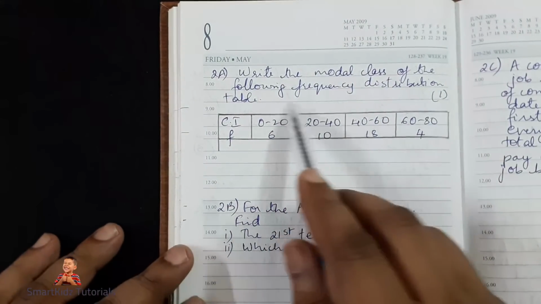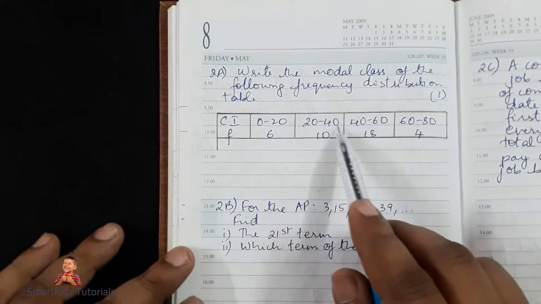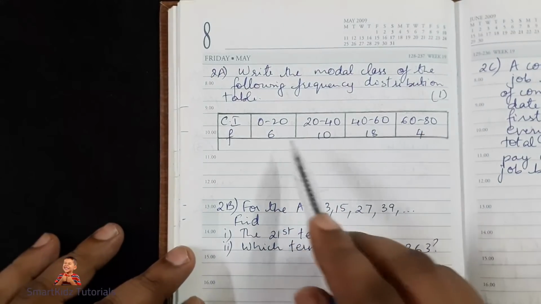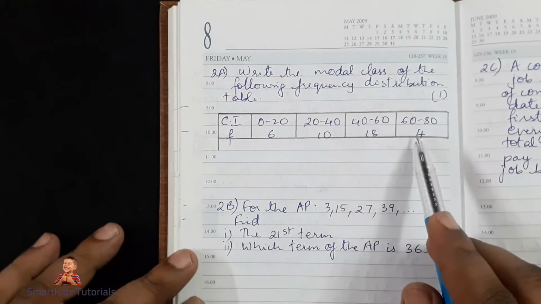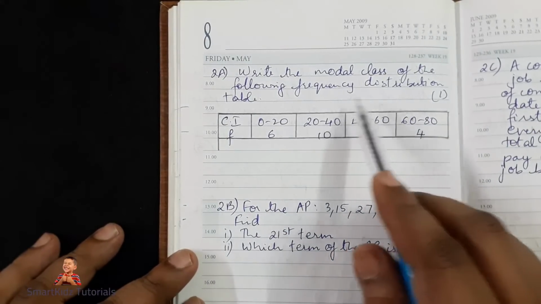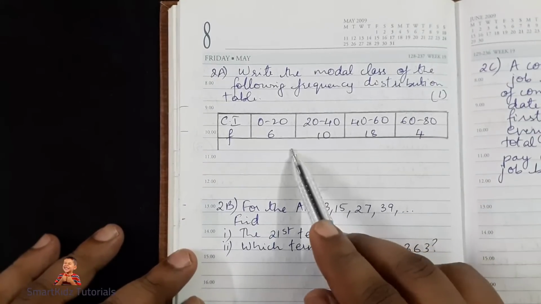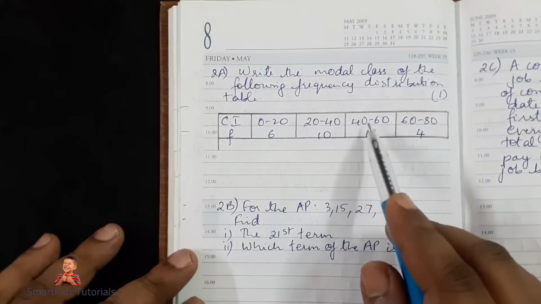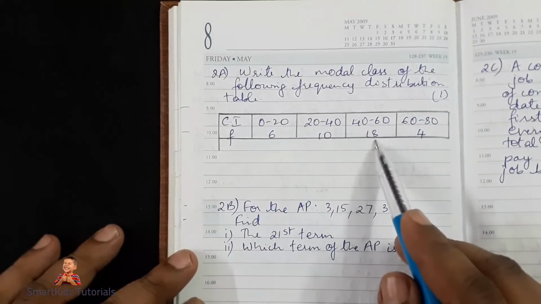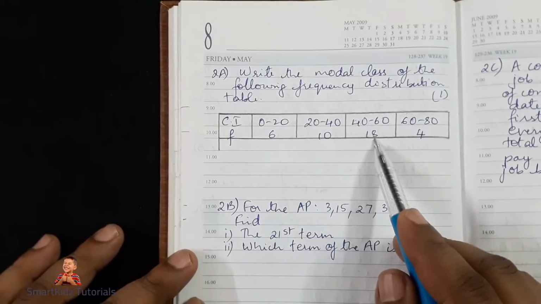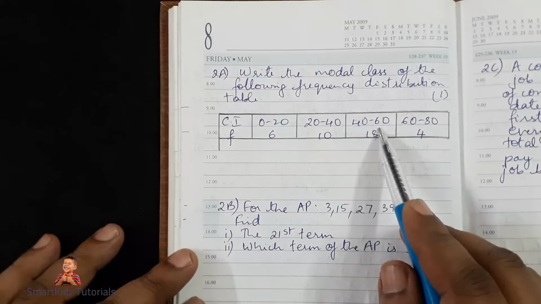Write the modal class of the following frequency distribution table. We got 0 to 20, 20 to 40, 40 to 60, 60 to 80, and the frequencies given are 6, 10, 18 and 4. So to find the modal class, all we need to do is search for the highest frequency. The highest frequency is 18. So the class that is corresponding to this highest frequency becomes the modal class. So 40 to 60 is our modal class.